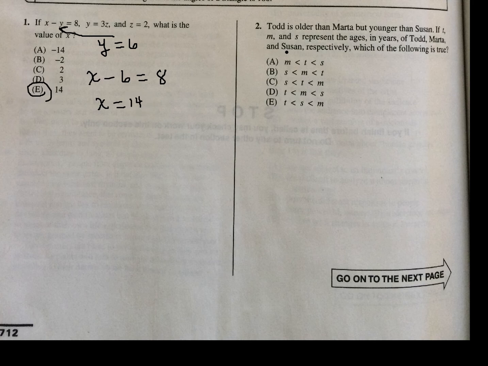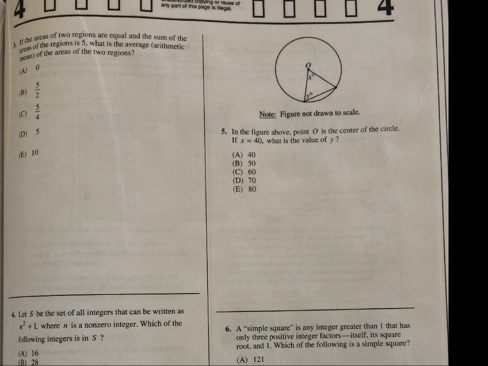Todd is older than Marta, so Todd is greater than Marta, but younger than Susan, so younger than Susan. Which one is it? Well, it's the first one. That was easy. Okay, next page. Scroll it up a little bit.